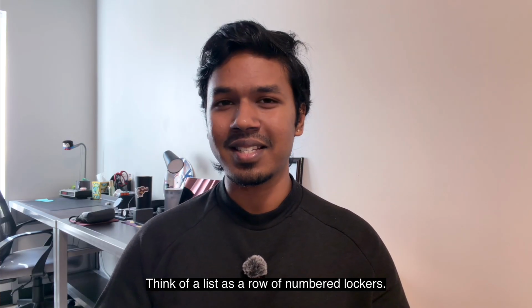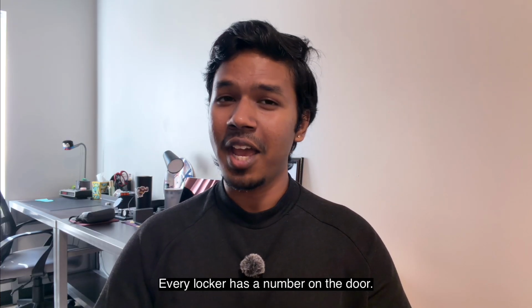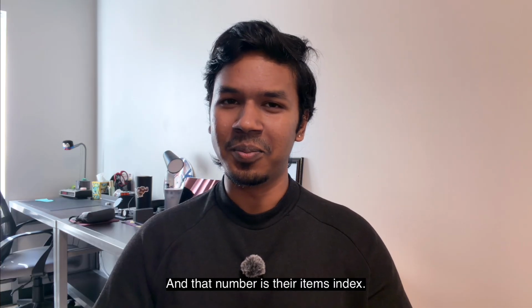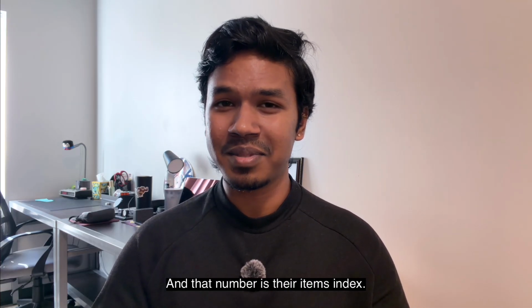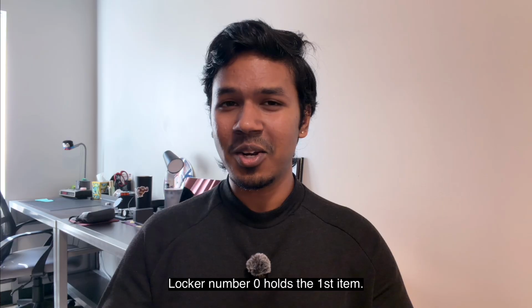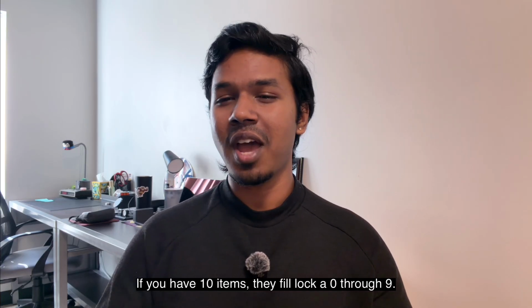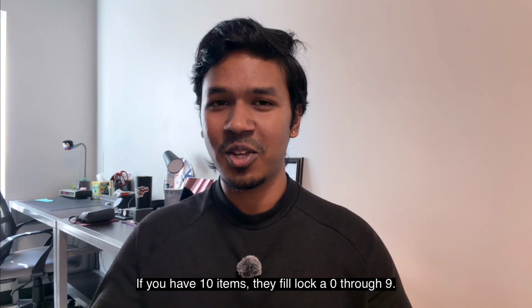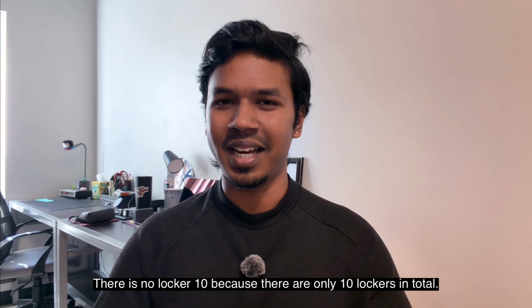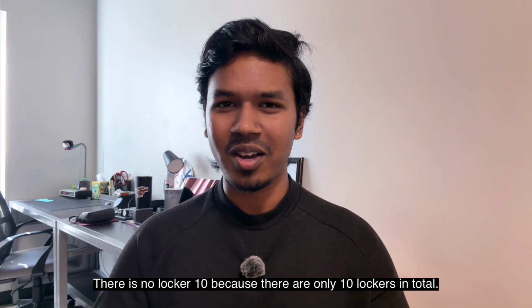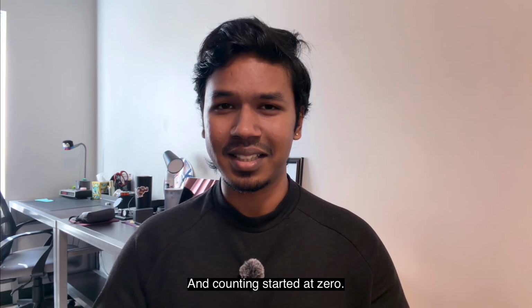Think of a list as a row of numbered lockers. Every locker has a number on the door, and that number is the item's index. Locker number 0 holds the first item. Locker number 1 holds the second. If you have 10 items, they fill lockers 0 through 9. There is no locker 10, because there are only 10 lockers in total and counting started at 0.